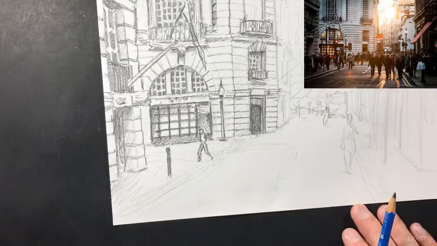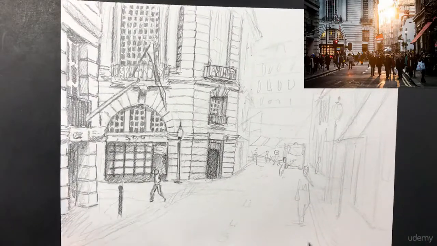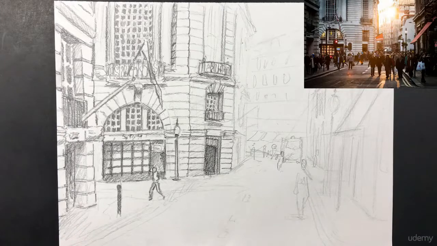Alright, so that brings us to the end of this lecture. I don't want this to go on for too long, so I'm not going to finish the entire drawing, but you should get the idea of how to create a still life drawing of a landscape or a cityscape.